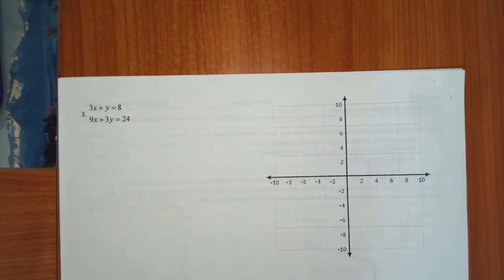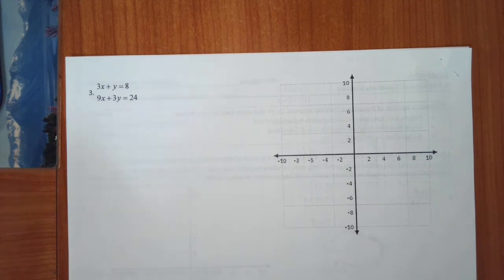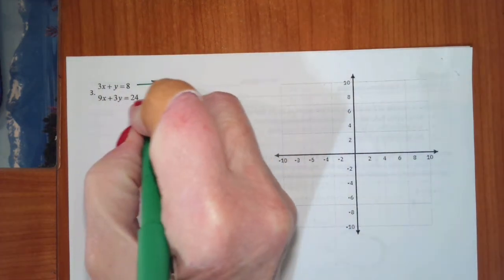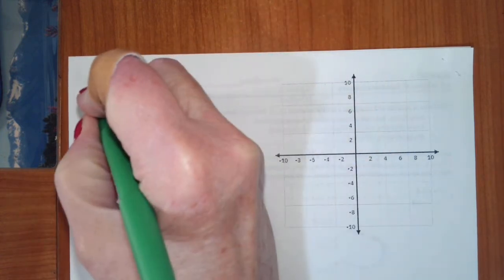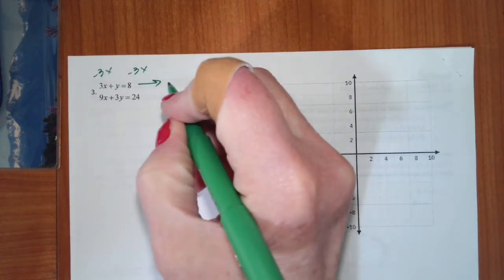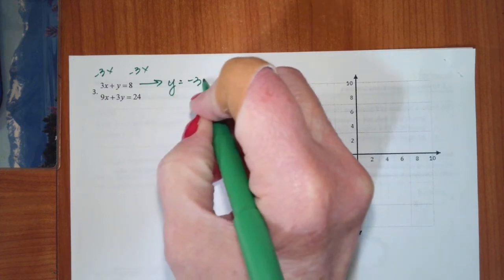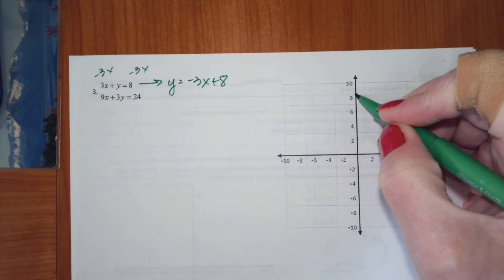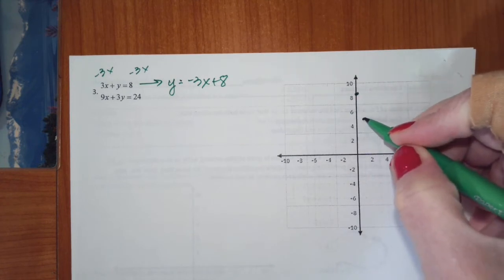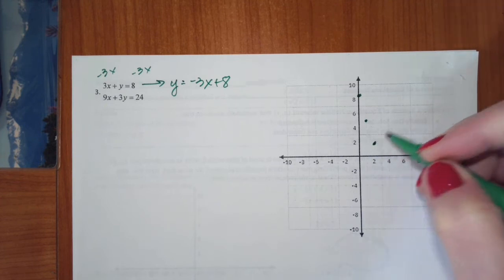Okay, this next one, if I have 3x plus y equals 8 and 9x plus 3y equals 24, I can tell by looking at these that these are not going to have nice x-intercepts. So to graph it, I think I'm going to go ahead and put these in slope-intercept form. So this one, of course, all I have to do is subtract 3x from both sides, and I get y equals negative 3x plus 8. So that means I start at 8, go down 3 and over 1, go down 3 and over 1. And there's my line.